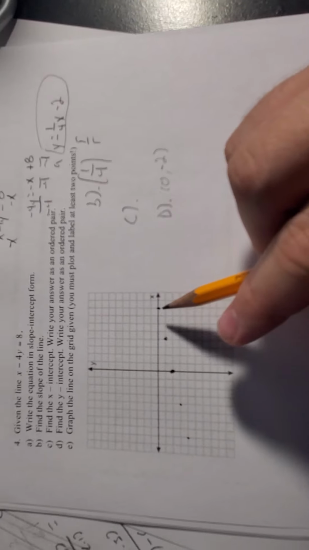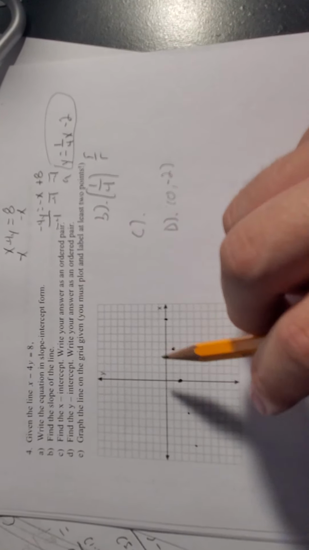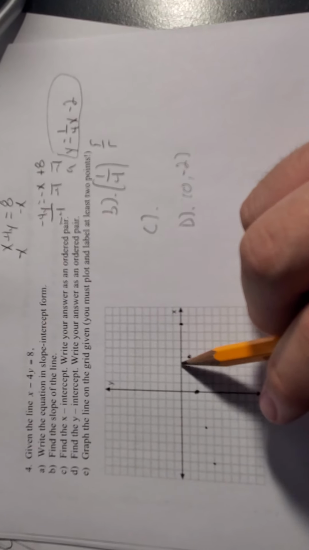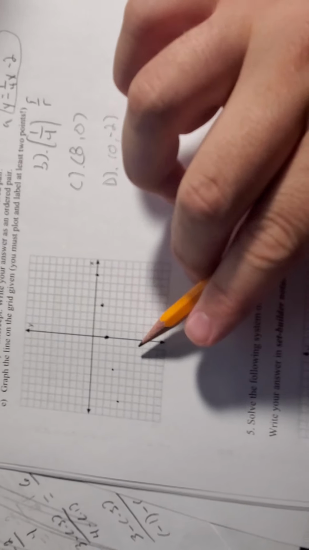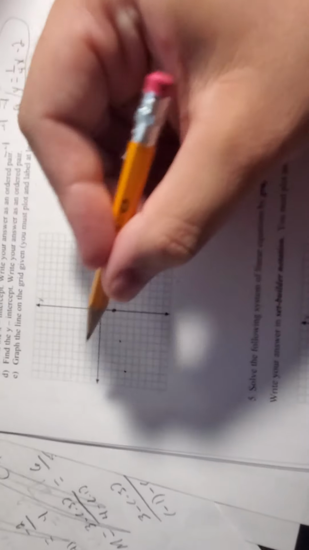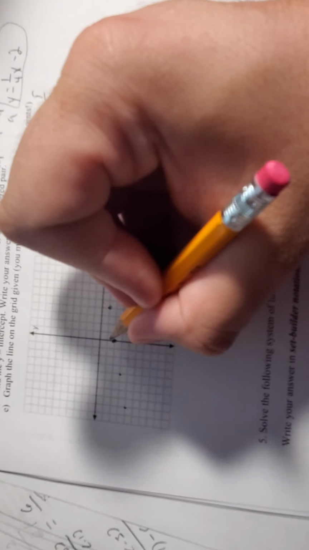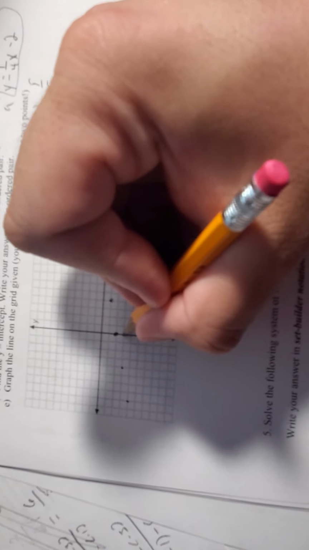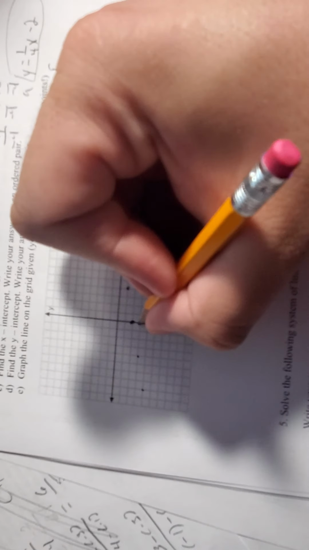So then my x-intercept, the first x-intercept is going to be 8 over 0. And then I'm going back to our original negative 2. I'm going to go the opposite direction, so rise and run still, but instead of positive, it's going to be negative. So we're going to go down 1 to make it negative 1, and then to the left 4.